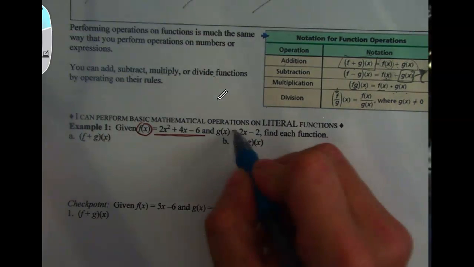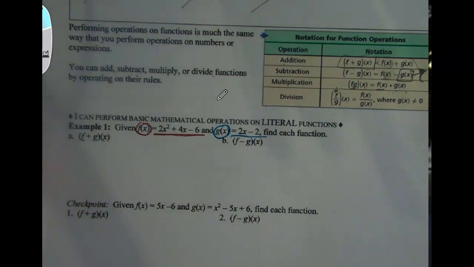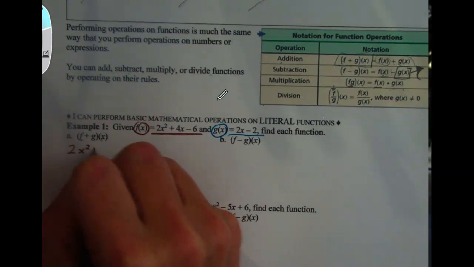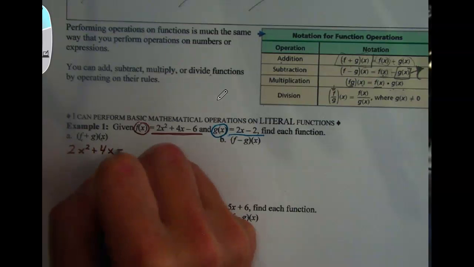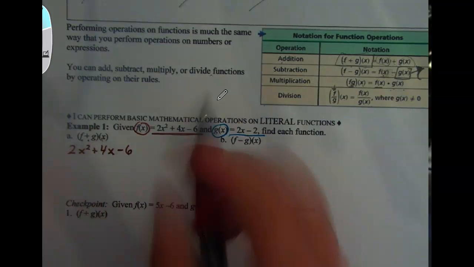So we're going to use the g of x right here. That's our second function. So we will just take the first one, 2x squared plus 4x minus 6. And then again, it wants us to add it.